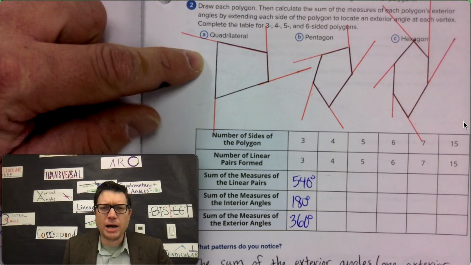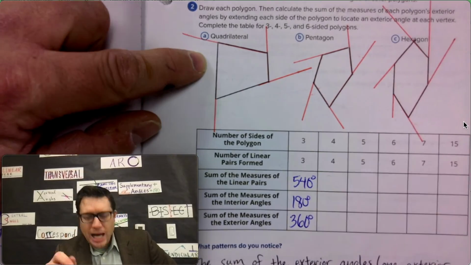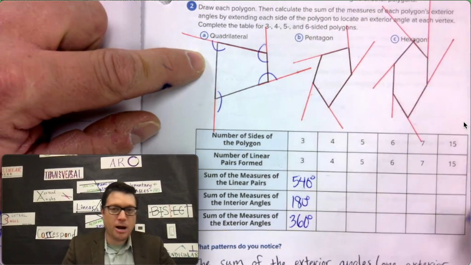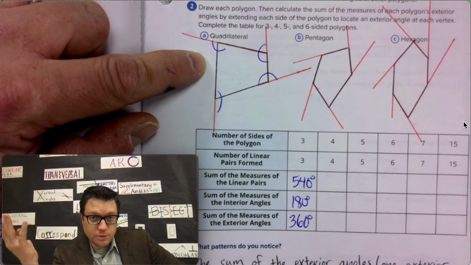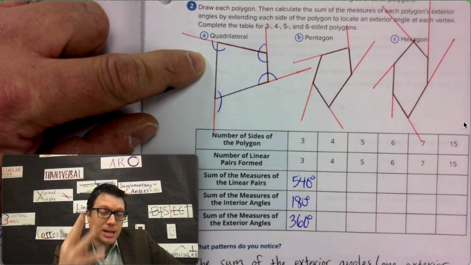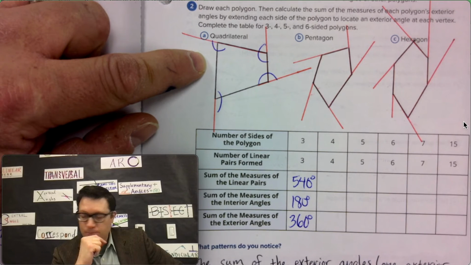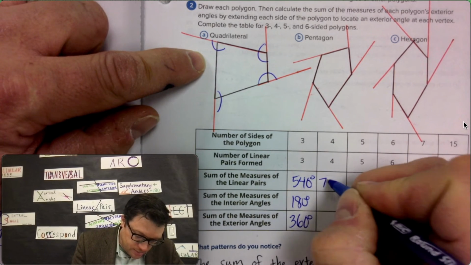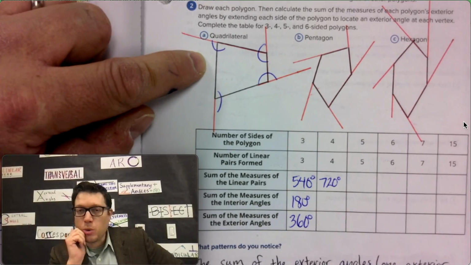But how about in a quadrilateral? In a quadrilateral, you have linear pair, linear pair, linear pair, linear pair. That's 4 places, for the 4 corners, where you have 180 degrees. So 4 times 180 is 720.